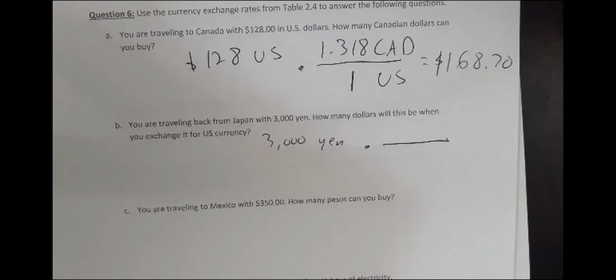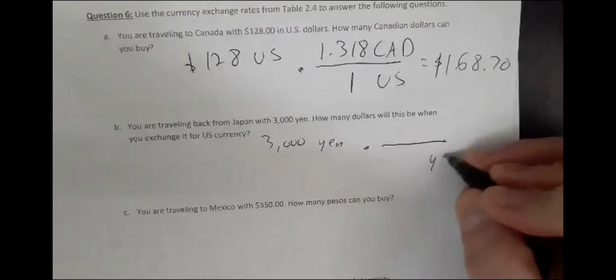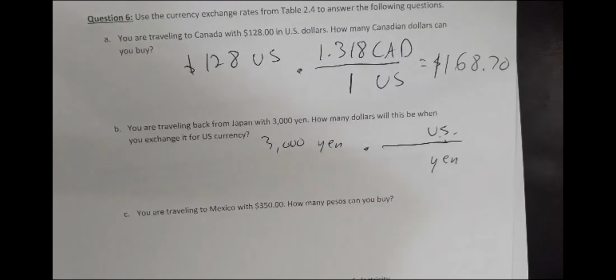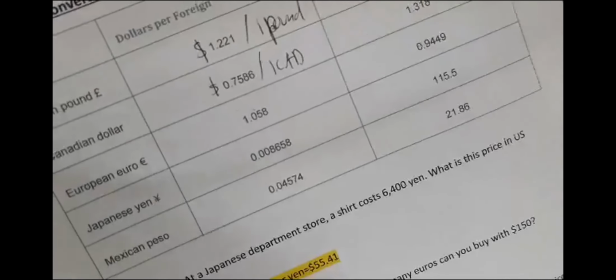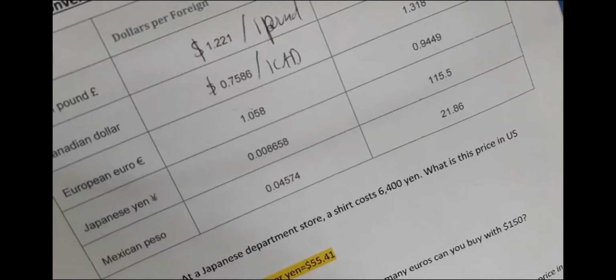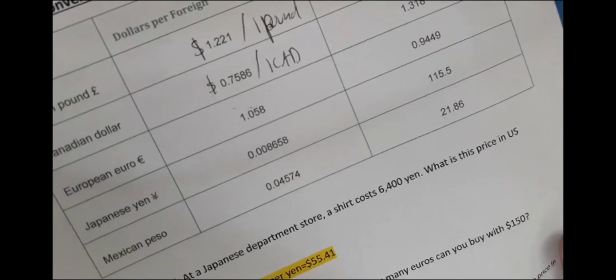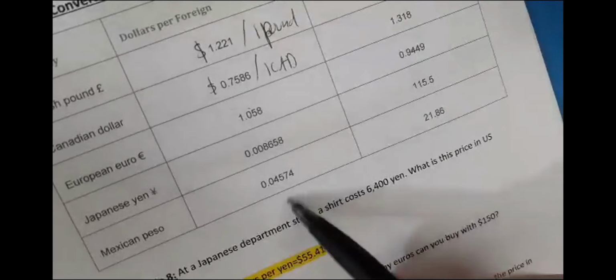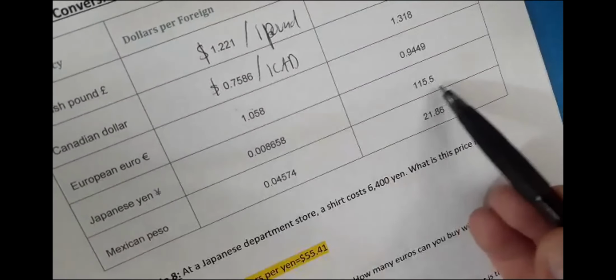Would it be yen on the bottom? Absolutely. Yen on bottom and the US dollars on top. And I have my two tables. So go look at your table. I'm either using 0.008658 or I'm using that 115.5. So this is giving me dollars per yen. This is giving me yen per dollars.